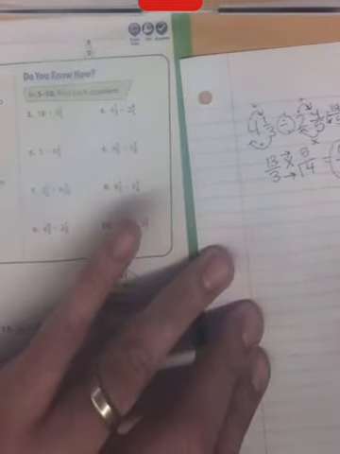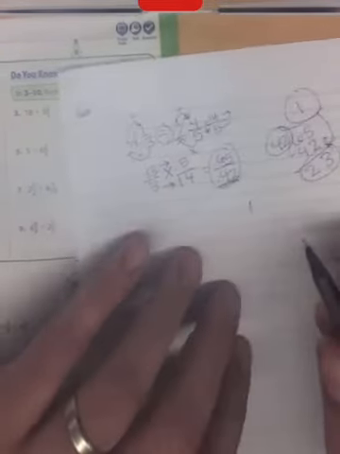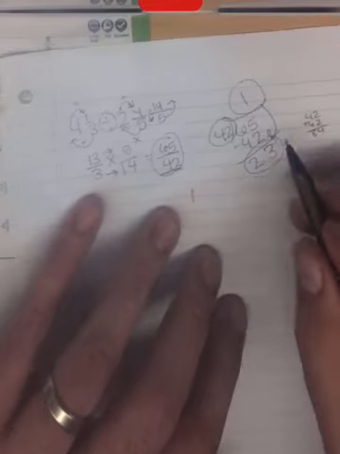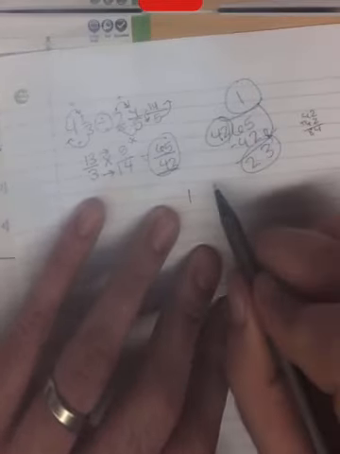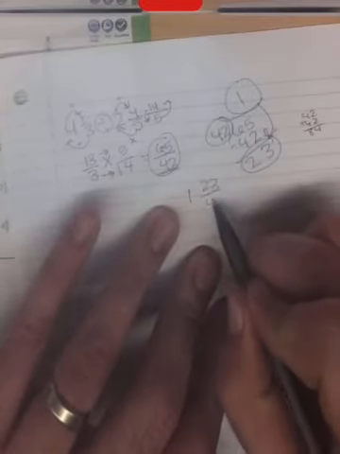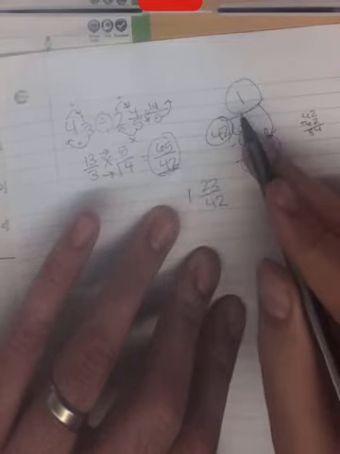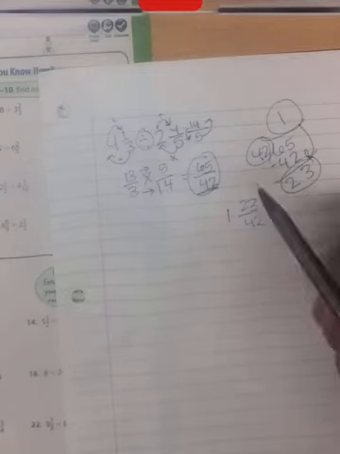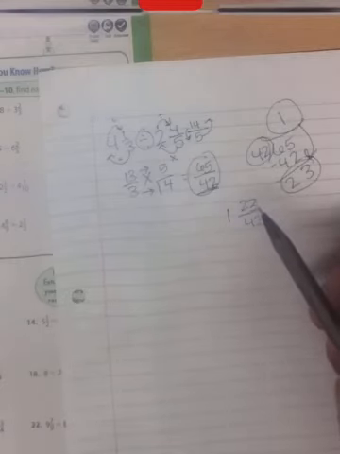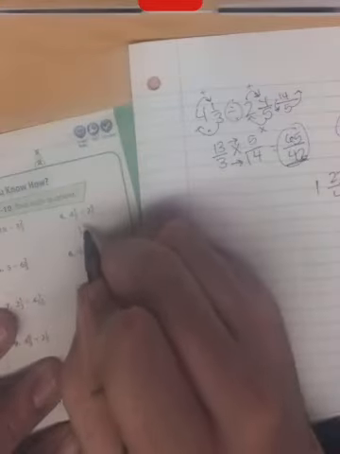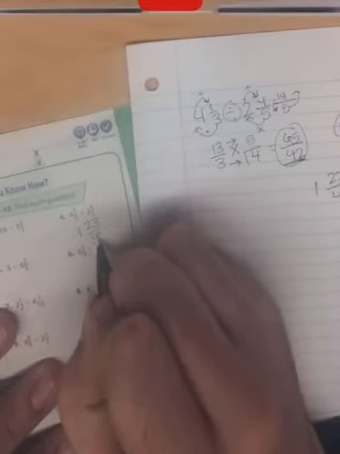1 whole. My denominator does not change. Sorry, you can't see that. My denominator does not change. 1 and 23 over 42. My denominator stays at 42 there. This is my whole number answer. This is my numerator. Nothing goes into 23 but 1 and itself, so this is simplified. This is my answer, 1 and 23 over 42.